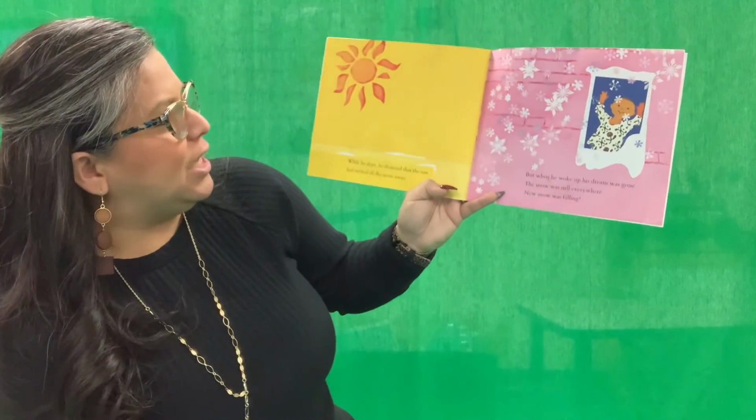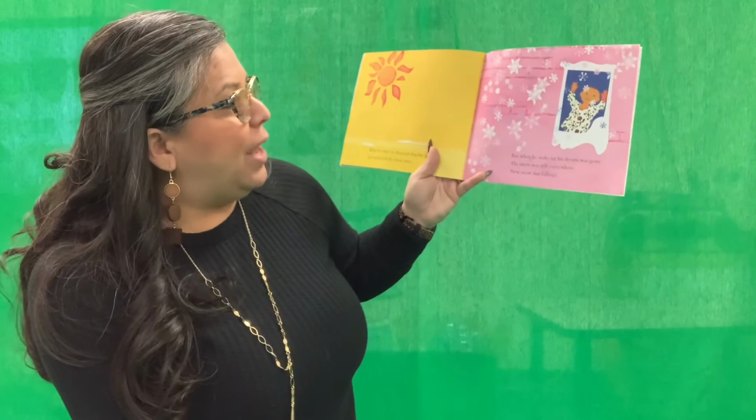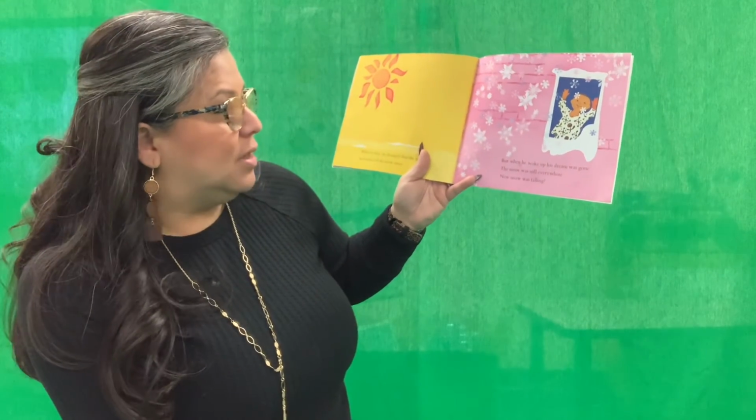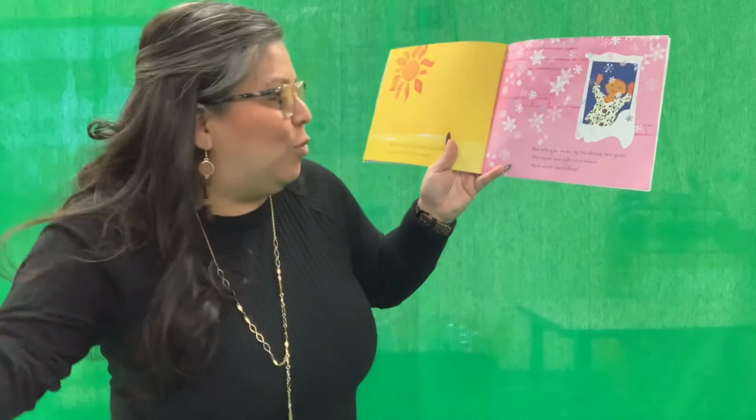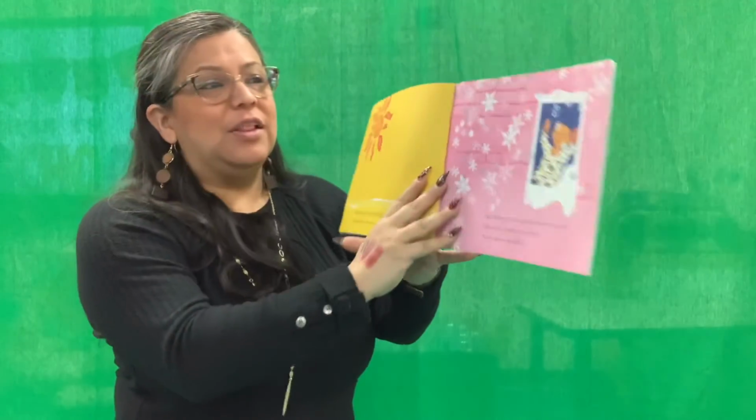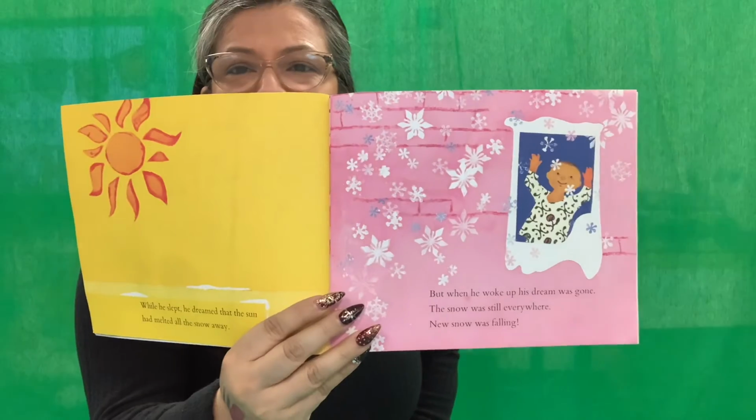While he slept, he dreamed that the sun had melted all the snow away. But when he woke up, his dream was gone. The snow was still everywhere. New snow was falling. Look at those beautiful snowflakes. Did you know that all the snowflakes that fall from the sky, there is not one that is the same like another? They are all very unique. Just like you. You're very unique. Every single one of you.